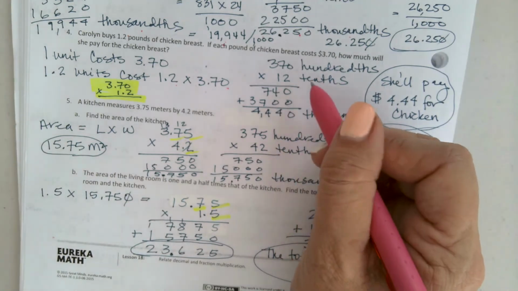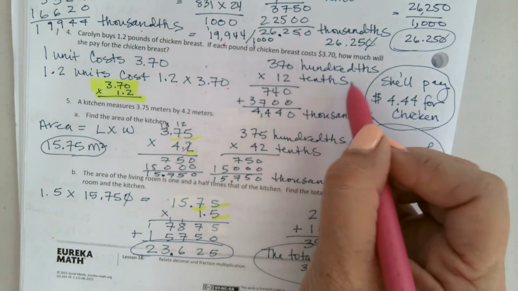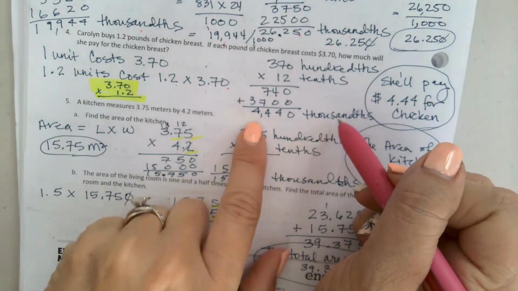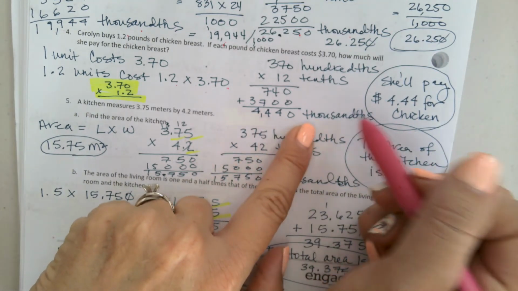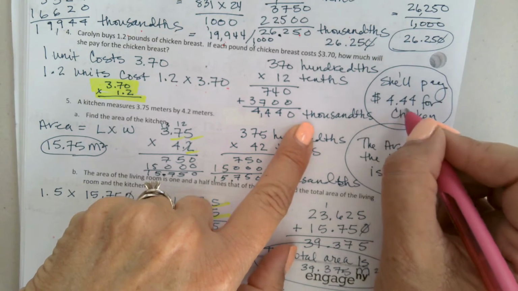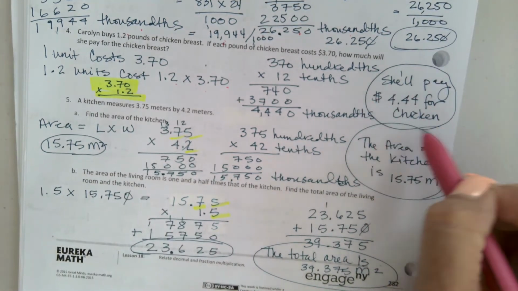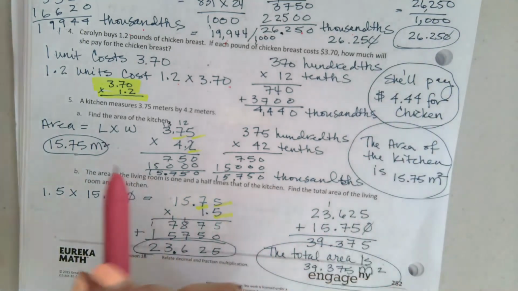It came over here, 370 hundredths times 12 tenths. Came over here and got 4,440 thousandths. She will pay $4.44 for chicken. Remember, always answer the question and circle it.